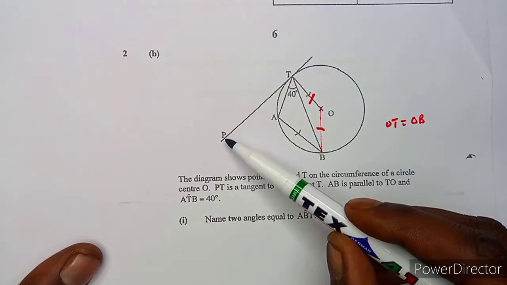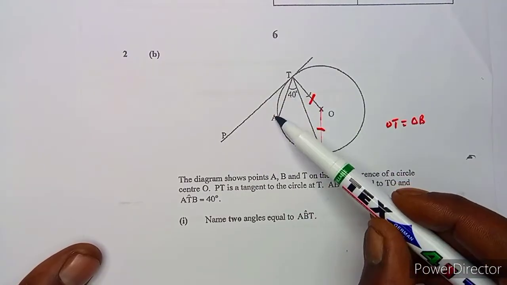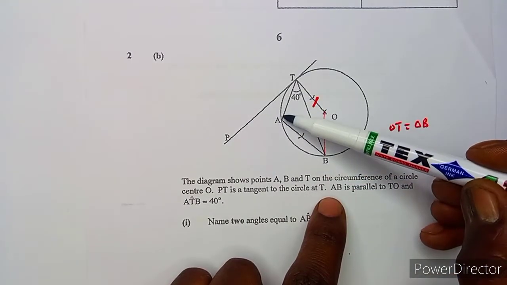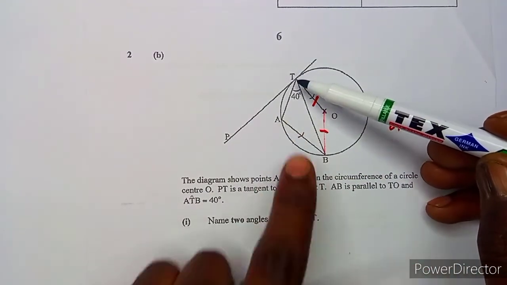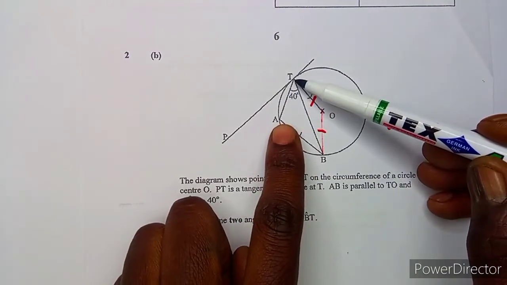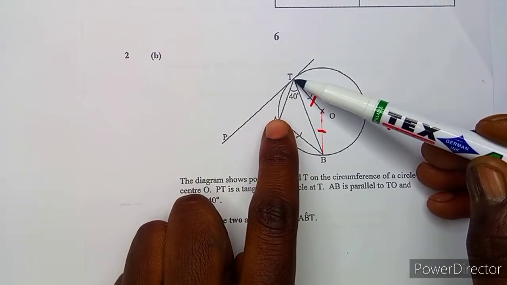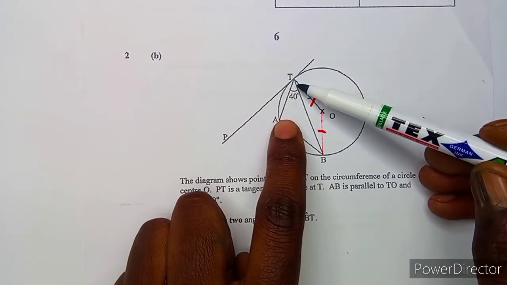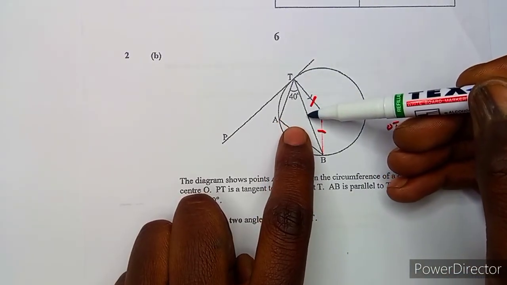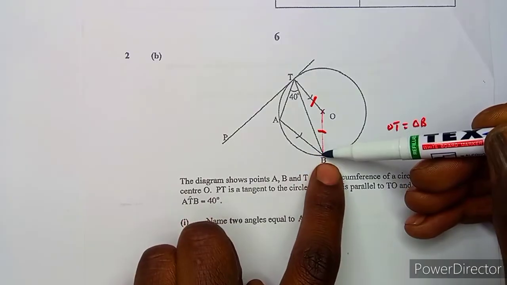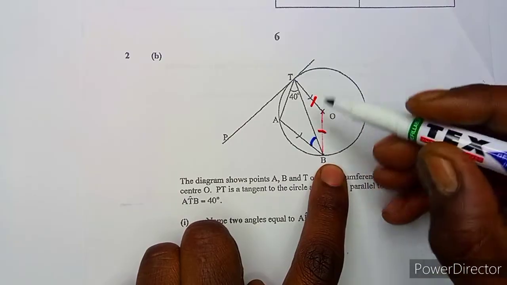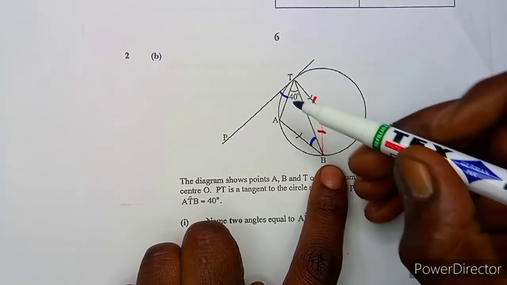So remember that the angle between a tangent and a chord, the angle between this tangent PT and the chord AT. So you hold this chord AT. I want you to take note of this theorem: it is equal to the angle in the opposite segment. So what you do is hold this chord AT. Where is it going? To the circumference of the circle. Let's go with it to the circumference of the circle. It goes to this point B. So this angle here at B and this angle here, they are equal.